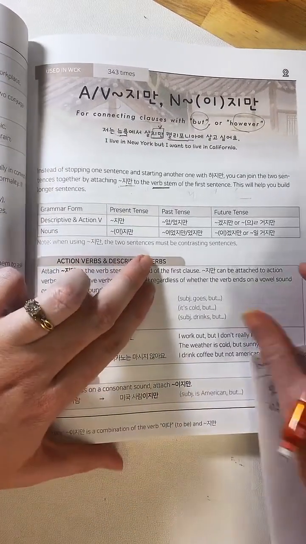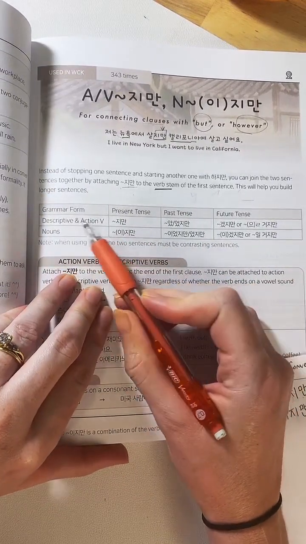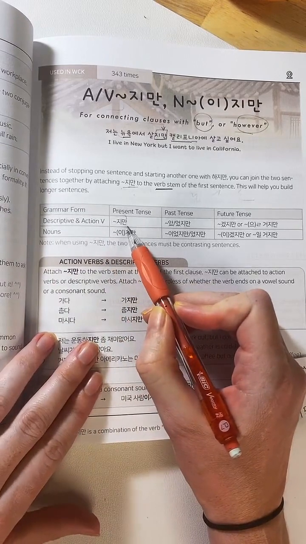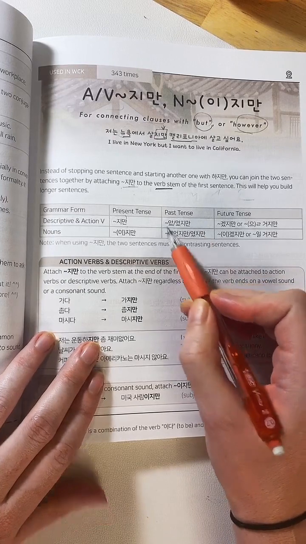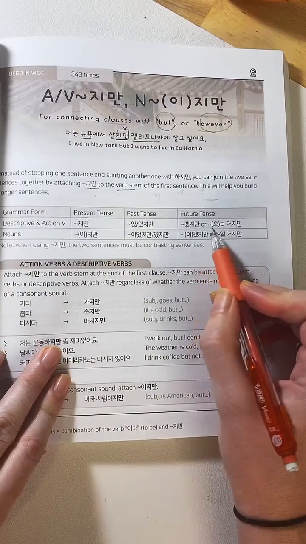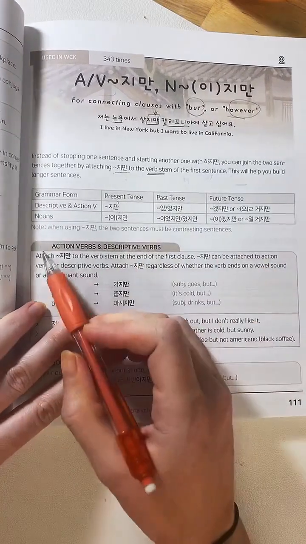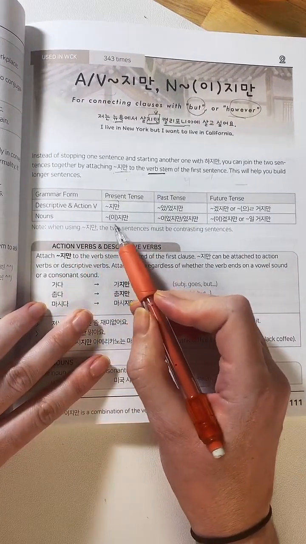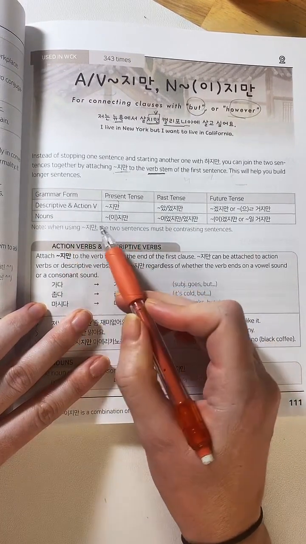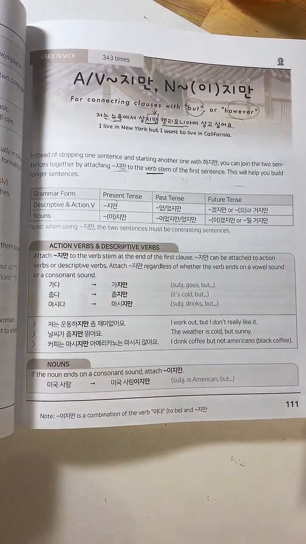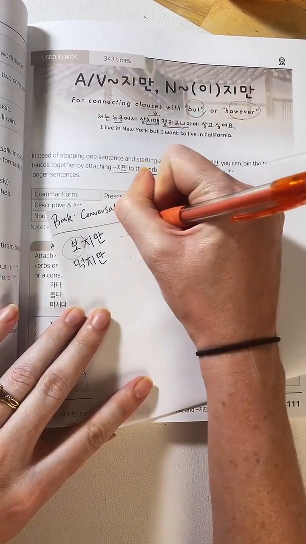Okay, so here are some examples of how it's conjugated. We have jiman in the present tense for action verbs and descriptive verbs is just 지만. You have the option in the past tense to add 었지만. And the future tense, you can add 겠지만 or 올 거지만. Either one is fine. And with nouns, you have 이지만. This 이 you use if the noun ends on a consonant. If the noun ends on a vowel, you just add 지만. So for example, a noun like 고양이.